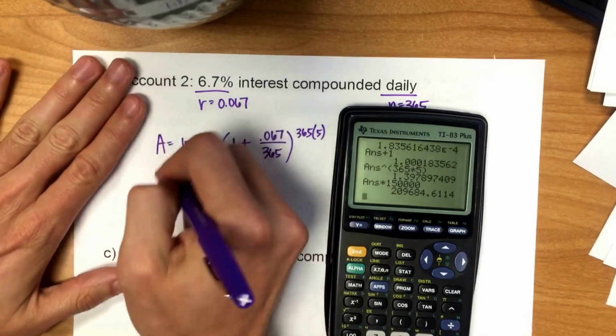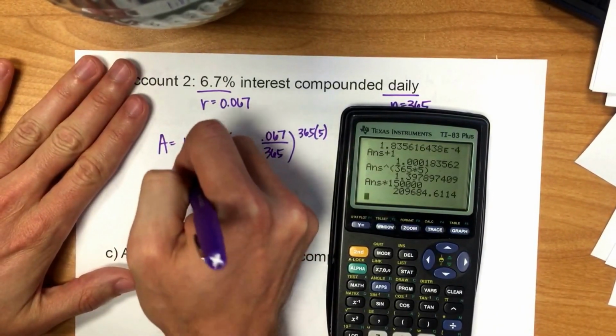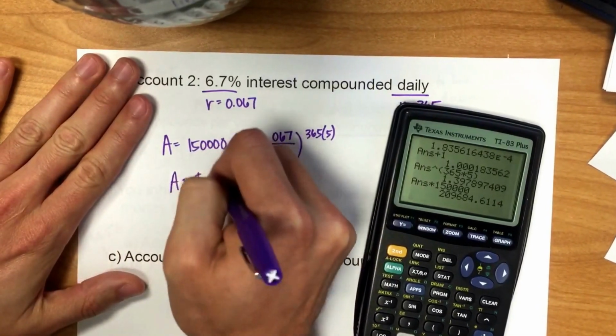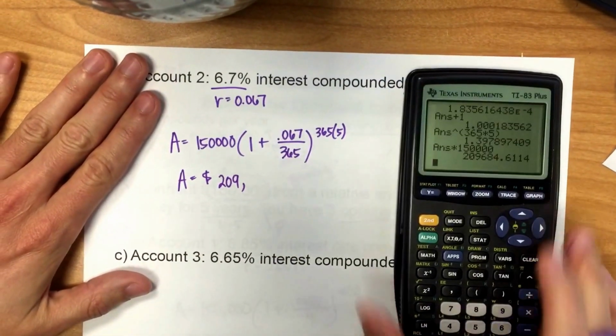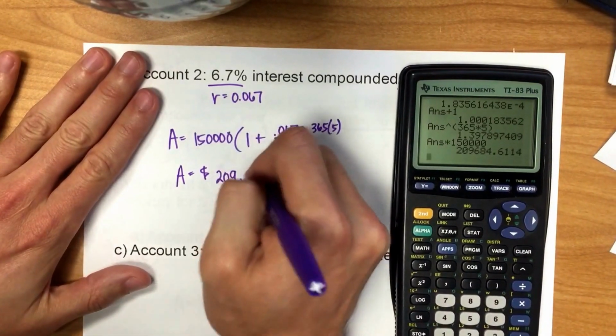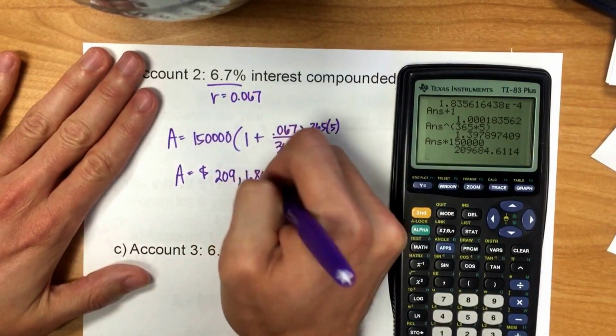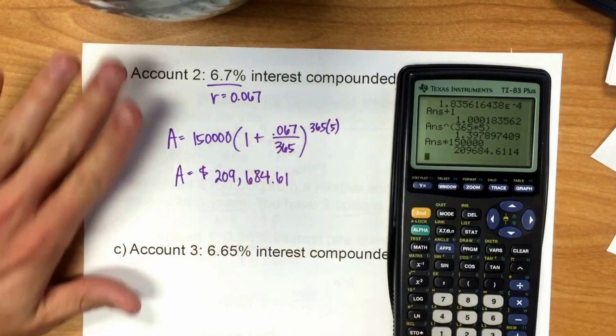And I get a little bit more money, I believe. This is 209,000. Oh, I lied. It's a little bit less. 684, and it's 61 cents.